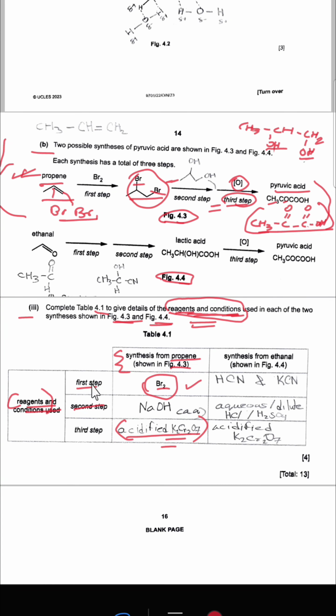Then for the second step, we can see that this Br compound reacts with which substance to form this alcohol, that is in the third step. So this compound reacts, as we can see that Br is substituted and OH group is added. Since Br is substituted and OH group is added, that means it is a nucleophilic substitution reaction. So for nucleophilic substitution reaction, we can use sodium hydroxide in aqueous form.